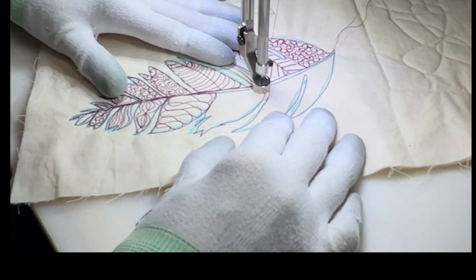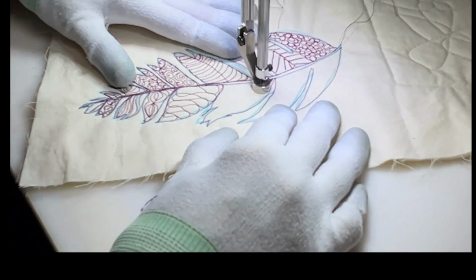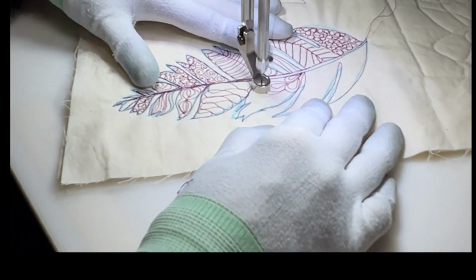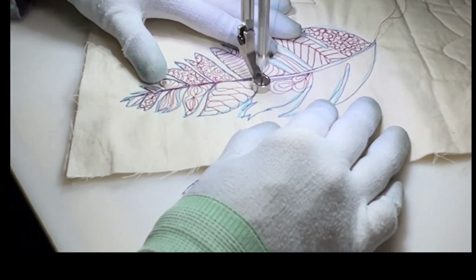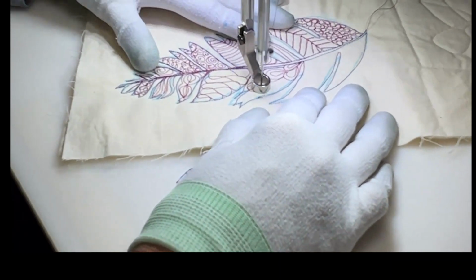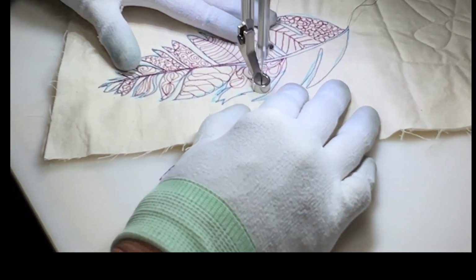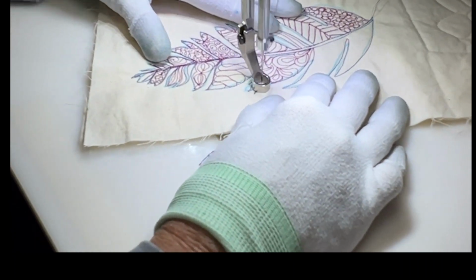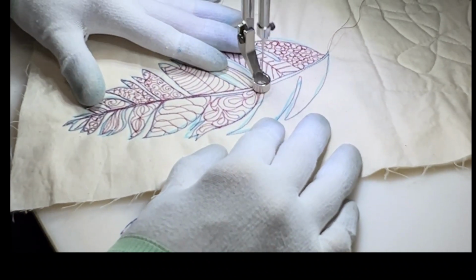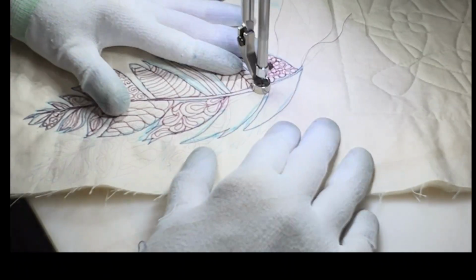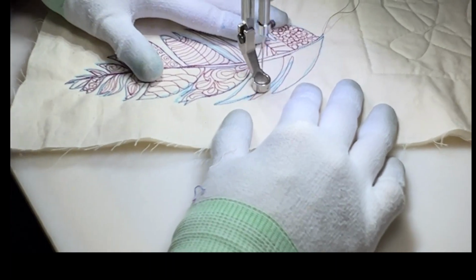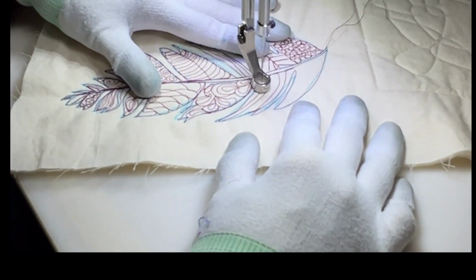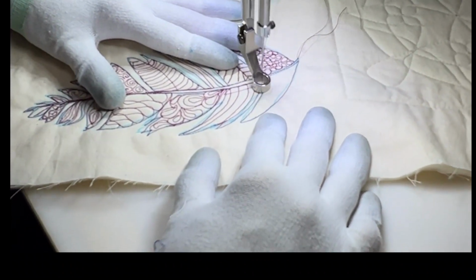Coming back down to one of these bigger areas. This time I decided to use a paisley, again a very small version of it. And this one I decided to do a checkerboard sort of design. So I went one direction with my lines and then came back the opposite way.